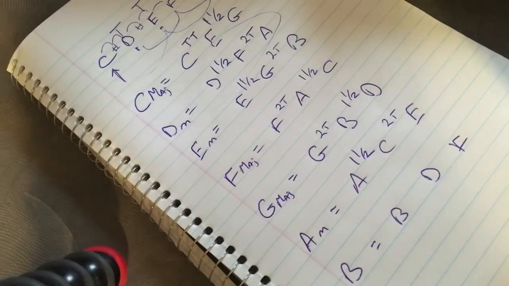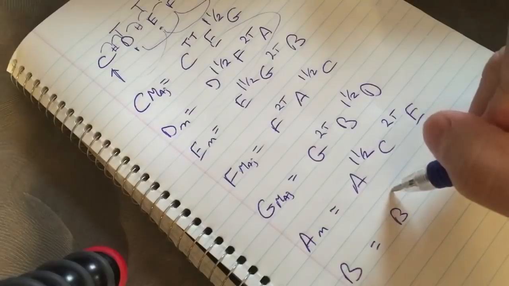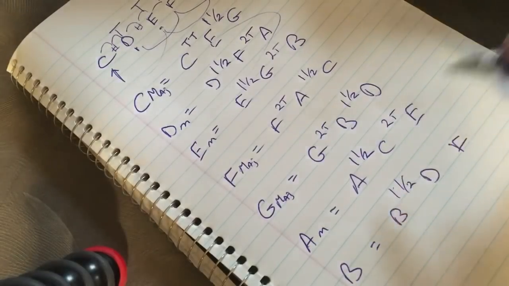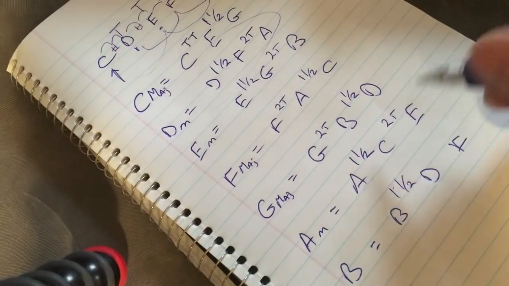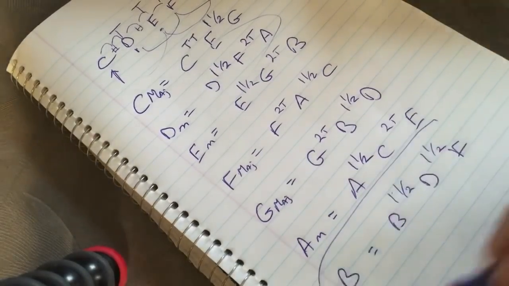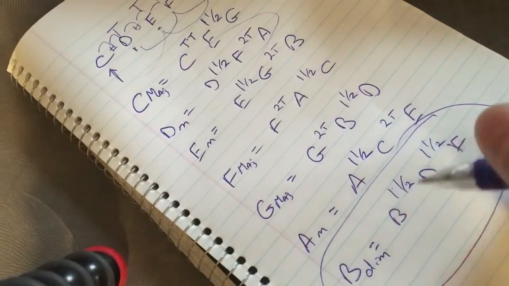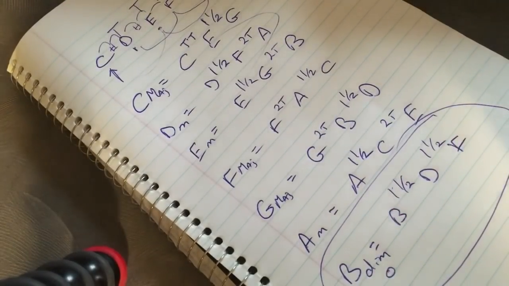Now here's where things get a little more complicated, because B to D is 1.5 tones, and D to F is 1.5 tones. So that is our outlier. And that is a diminished chord. You've seen it written like that. You've seen it with a circle. That's a few different ways. What this means is that every key follows a pattern of major, minor, minor, major, major, minor, and diminished.